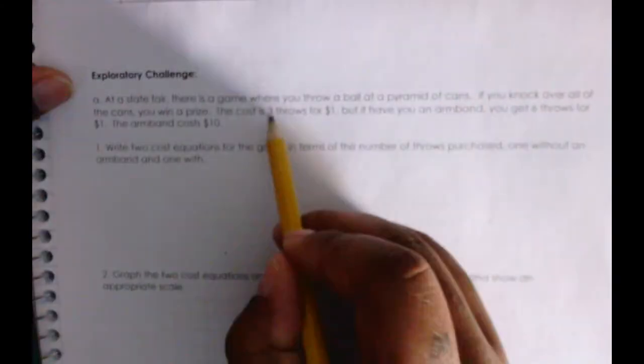So at a state fair, there's a game where you throw a ball at a pyramid of cans. If you knock over all the cans, you win a prize. The cost is 3 throws for $1. But if you have an armband, which is like a wristband, that gives you a discounted rate. You get 6 throws for $1, and the armband costs $10. Write two cost equations for the game in terms of the number of throws purchased, one without an armband and one with. So we're making cost equations.